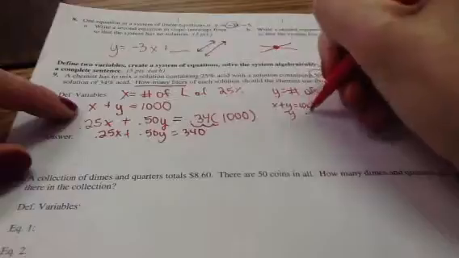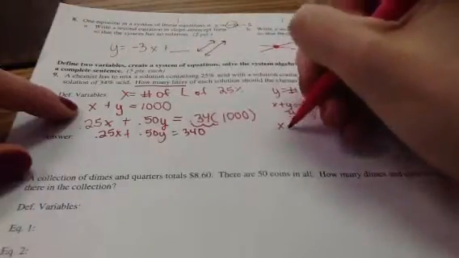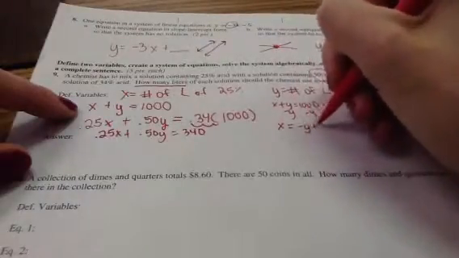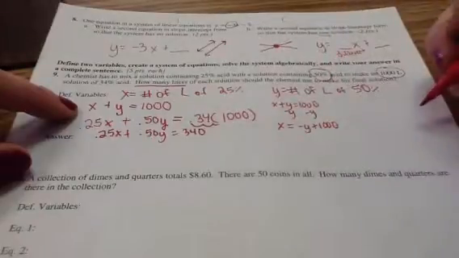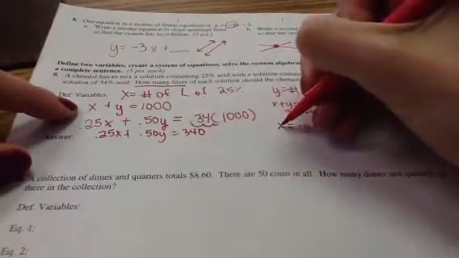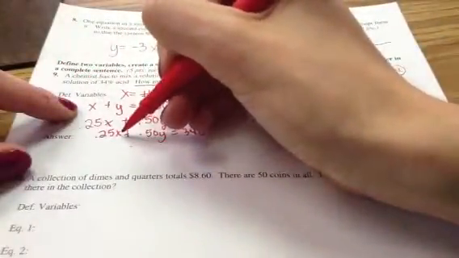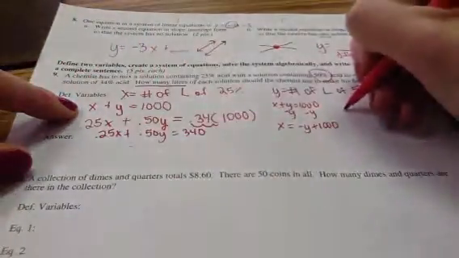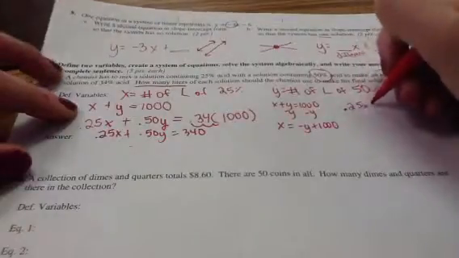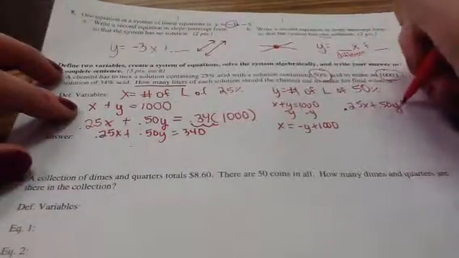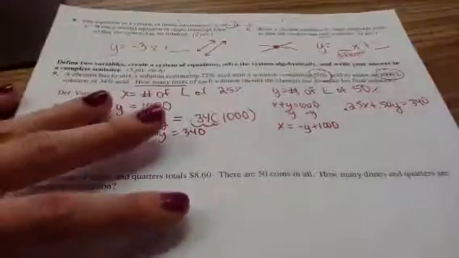I'll subtract y from both sides to isolate the x. I now have x alone equals negative y plus 1,000. I have a variable alone now isolated, and I'm going to use that to substitute into my other equation over here as x. So I will rewrite that one, 0.25x plus 0.50y equals 340.